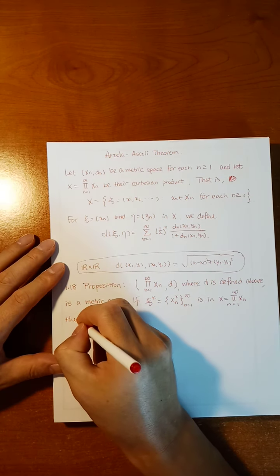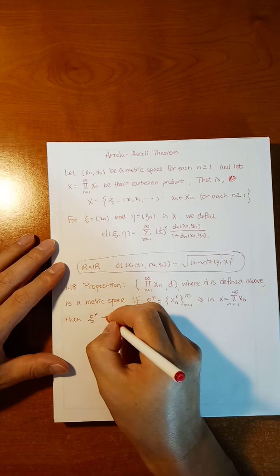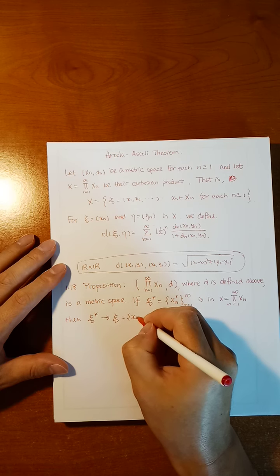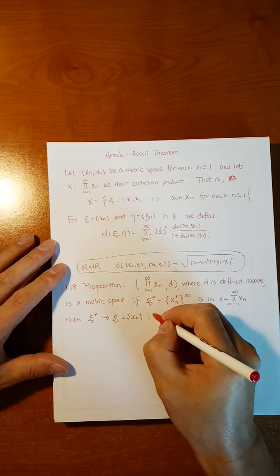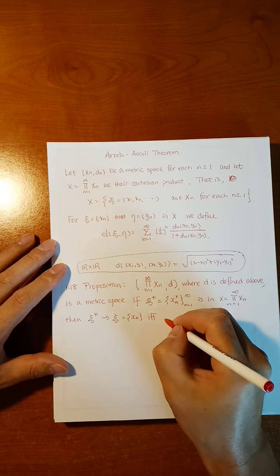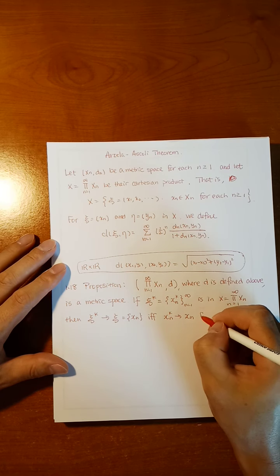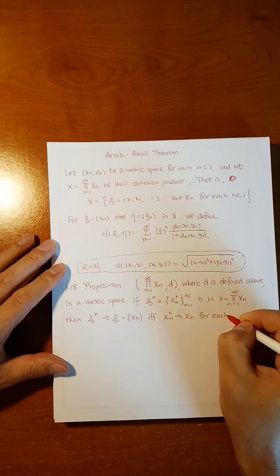Then psi k approaches psi, which we call (xn), if and only if xkn approaches xn for each n.